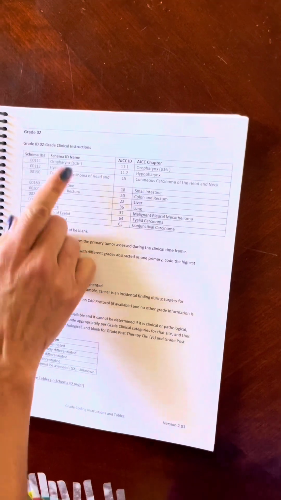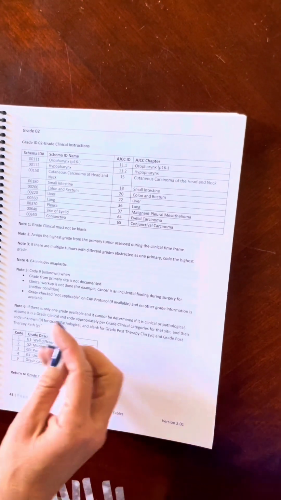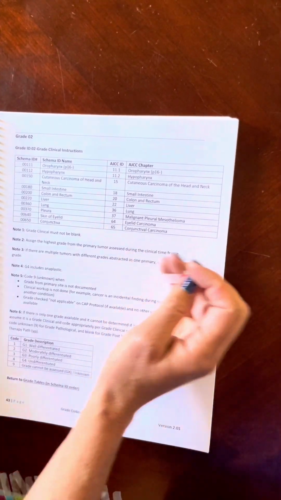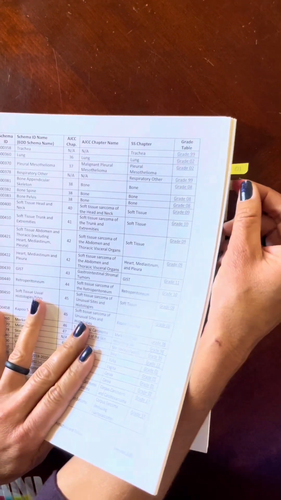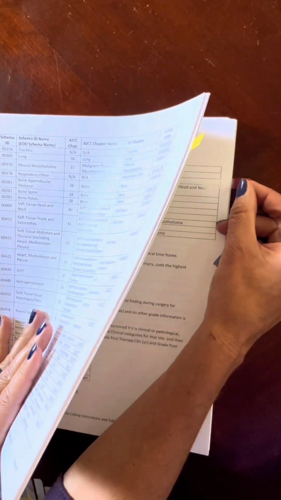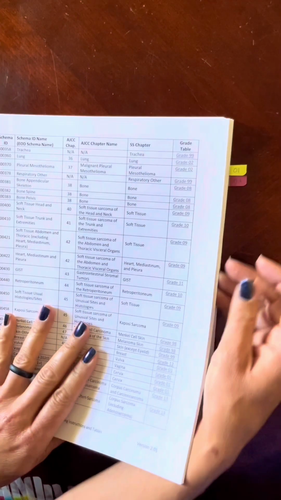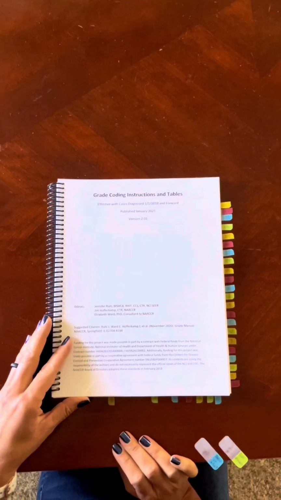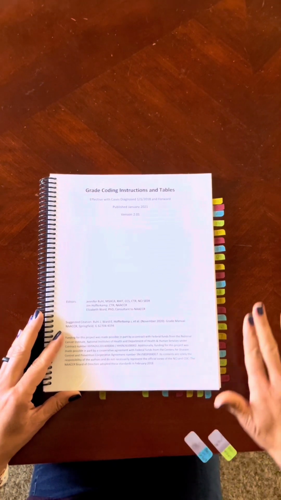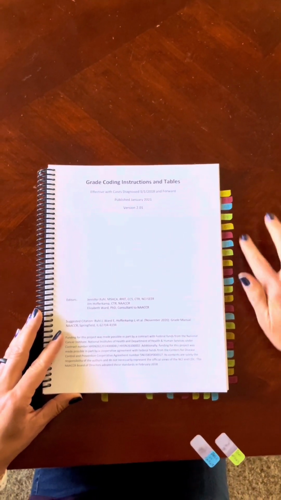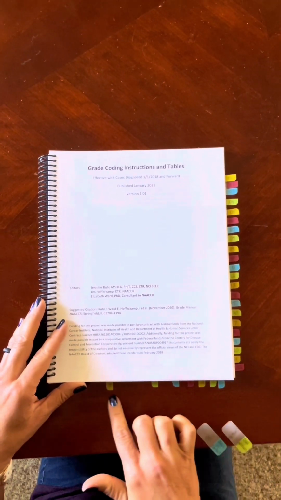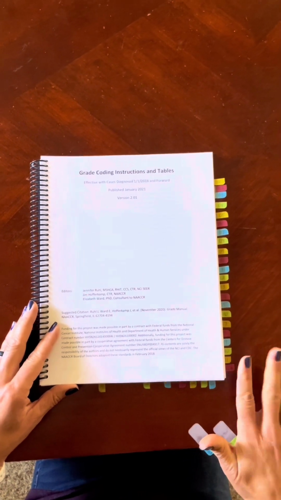So now we're at grade 2 or chapter 2, and then you just want to make sure you don't cross over the tab that you just placed. As you can see, I've got the whole manual tabbed. I did have to use the bottom a little bit because I ran out on the side, but that's totally fine.